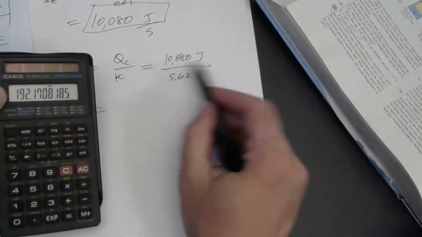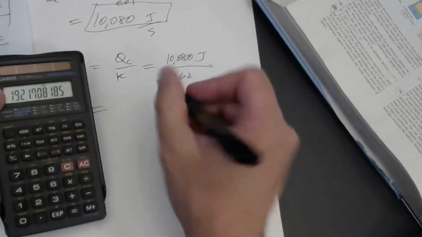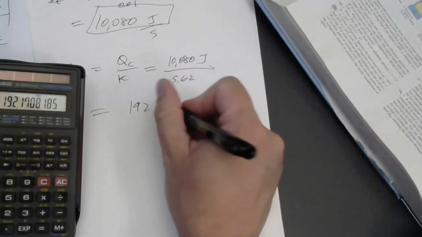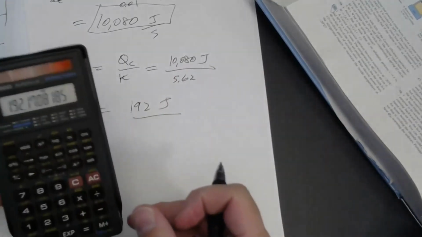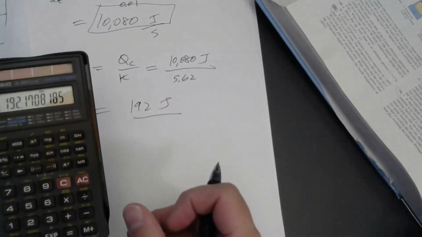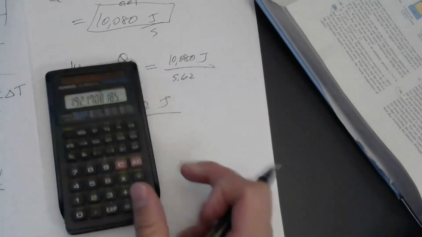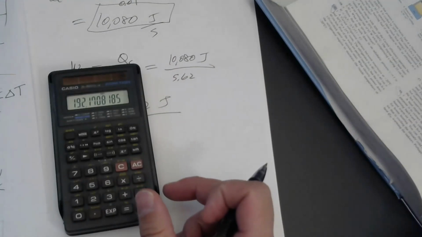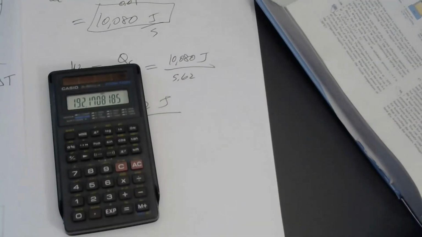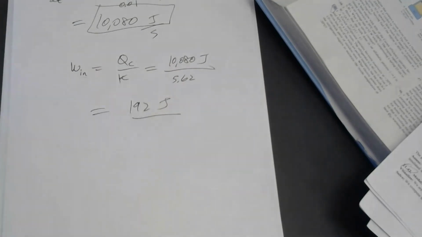Okay, so for every 10,080 joules that you want to scoop out of the freezer box, you're going to have to pay for 192 joules of electrical energy from the power company. Your book's not getting this same answer, so let me pause. Yes, they're getting a different answer because they used 50 degrees Celsius for the high temperature reservoir. And I think that's dumb. I really hope I'm not making a mistake here, but I'm like 99.999% sure that that was an error on their part.